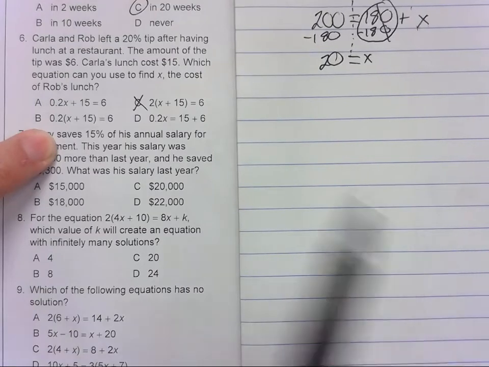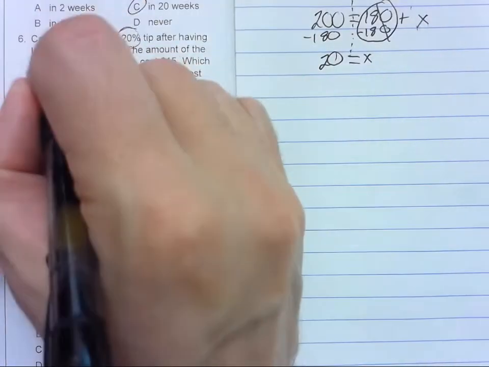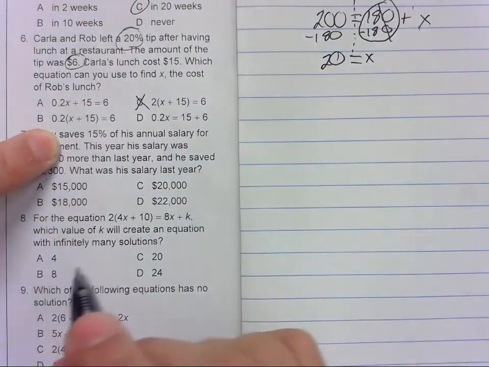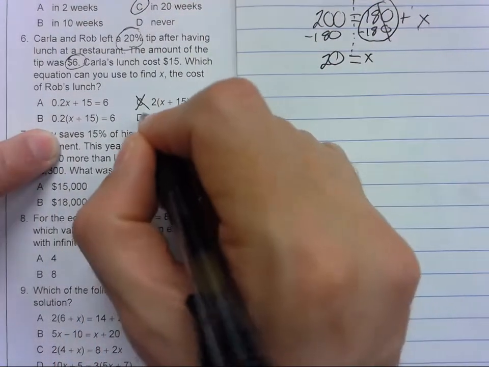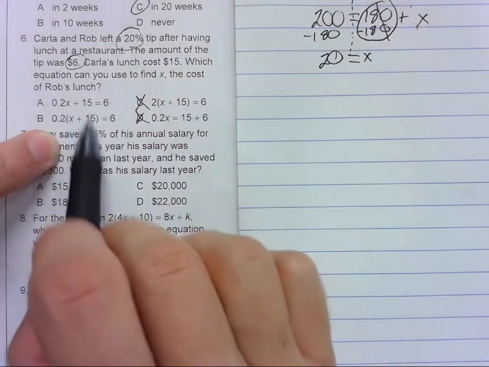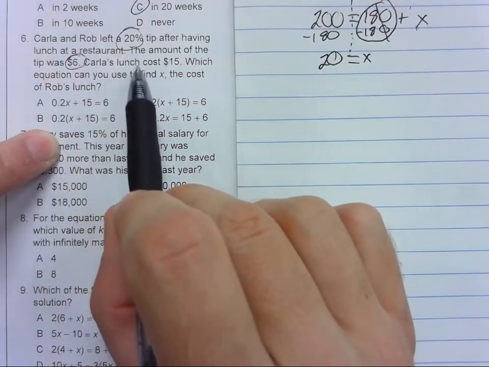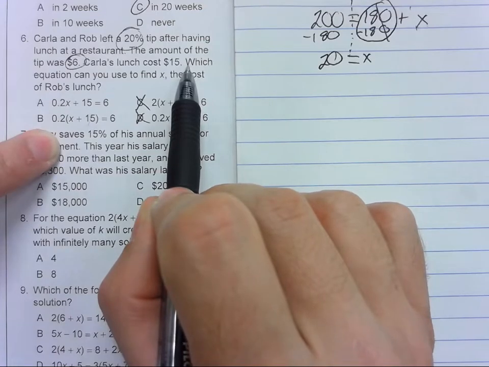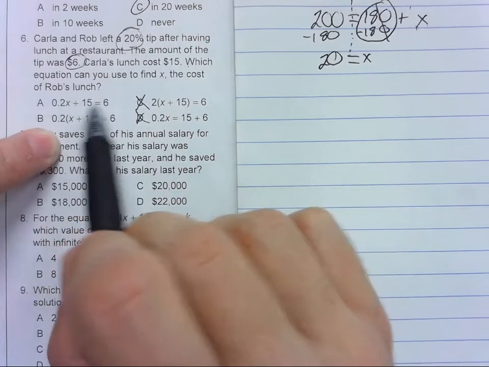We have, let's see, that's important. The amount of the tip was $6. So that's the total that we're paying. So we need to equal 6. So it's one of these two. Carla's lunch cost 15. And we need Rob's lunch.